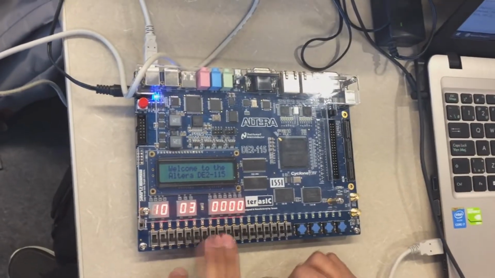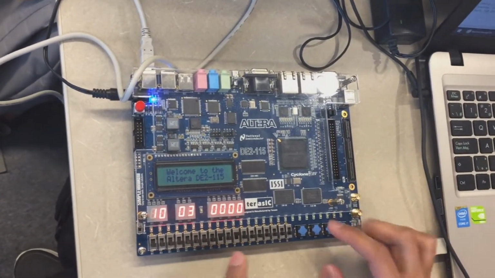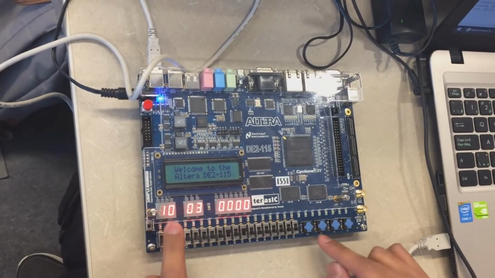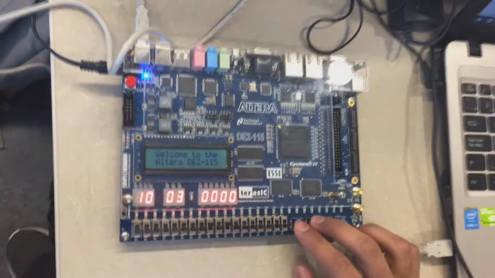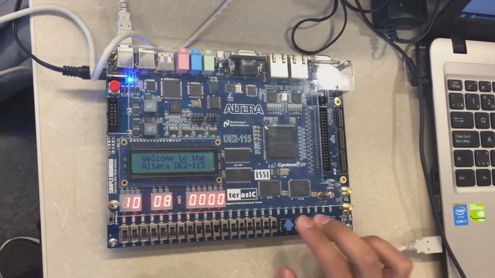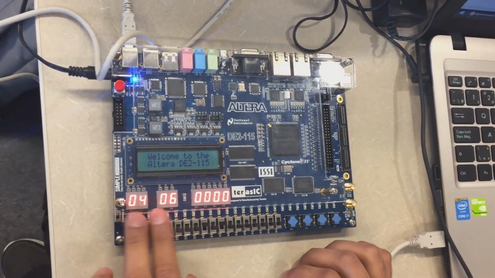That's it. Okay, so basically I will be demoing the slots machine game. To go to the game, you have to switch 7 and 9 up, which will use a mux to go to it, and key 3 represents this hex display, and key 2 represents this hex display. So when you press both of them, it resets the values.